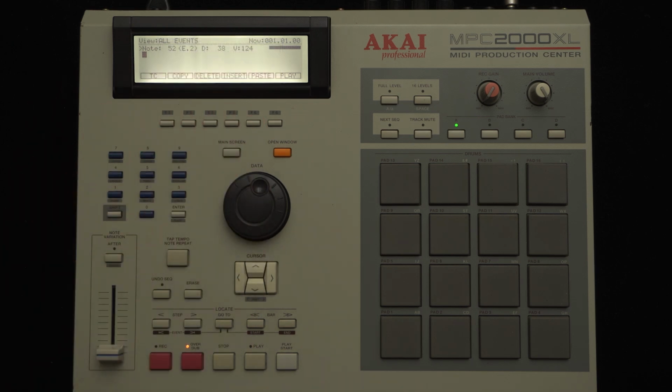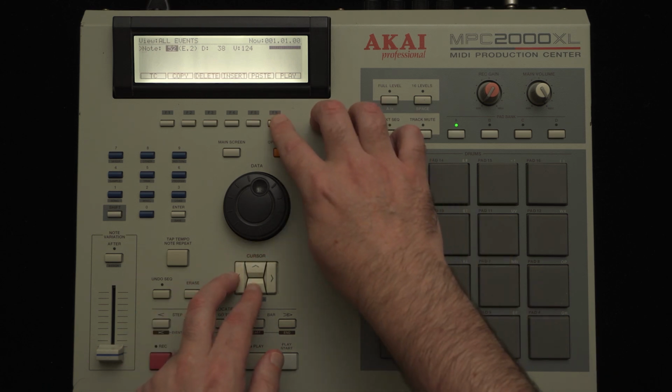If we close that, and now if I put down a, what's this sound here?